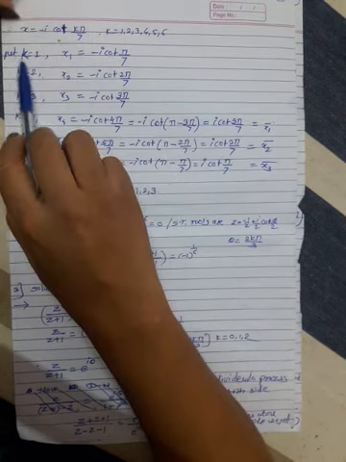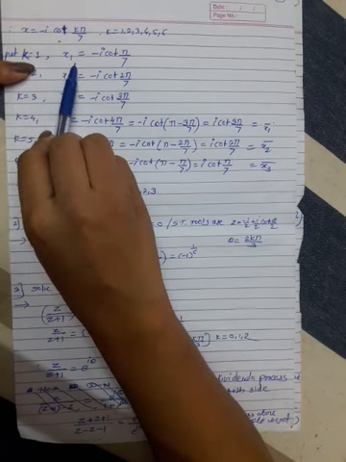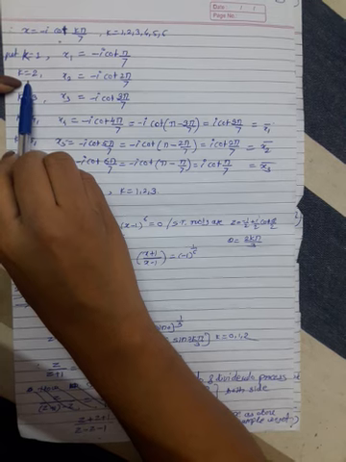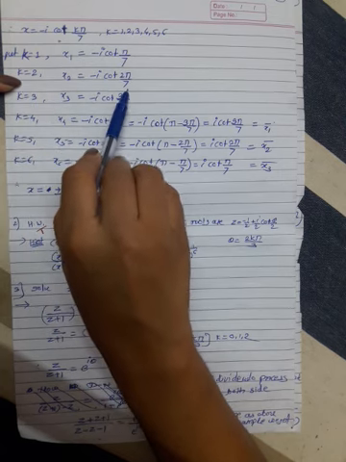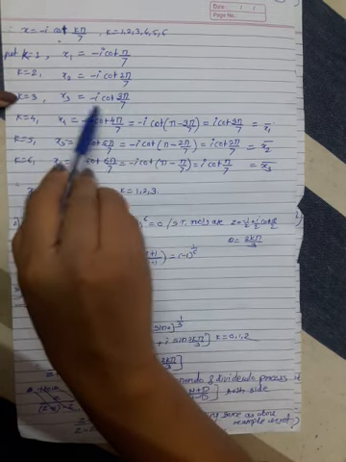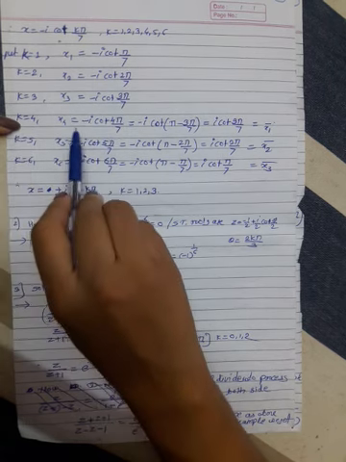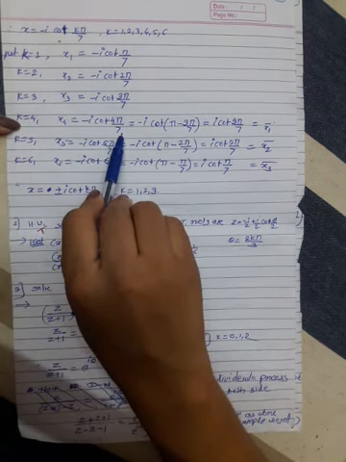Okay, now put k is equal to 1, we get the first root, x1 is equal to minus i cot pi by 7. Put k is equal to 2, we get the second root, minus i cot 2 pi by 7. Third root, minus i cot 3 pi by 7. Now the fourth root, minus i cot 4 pi by 7.